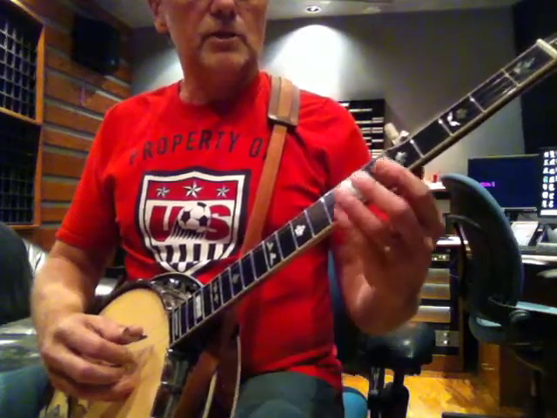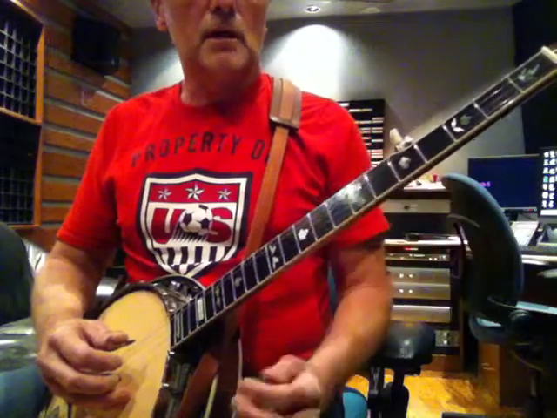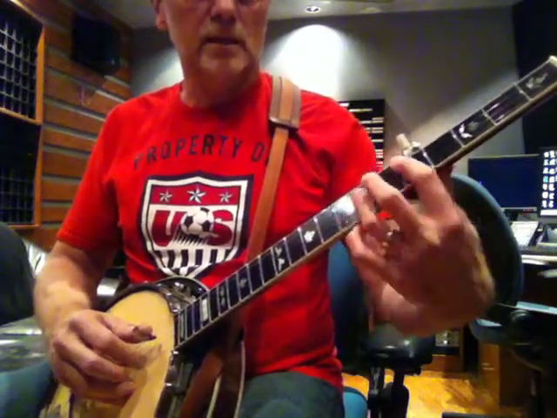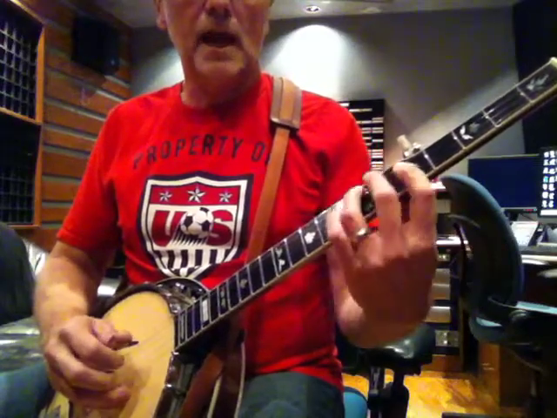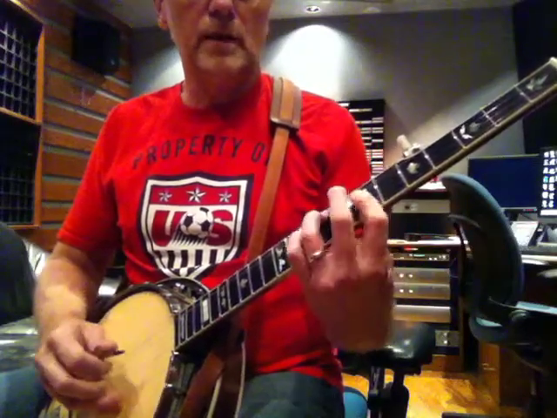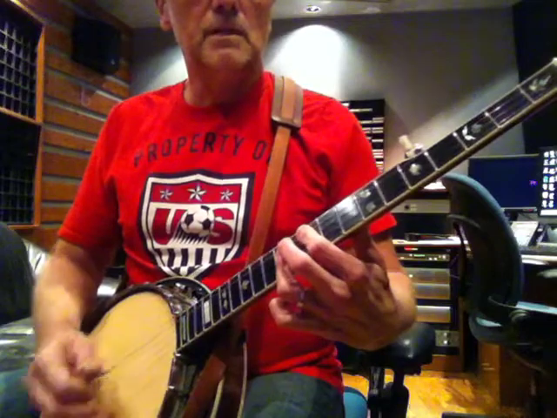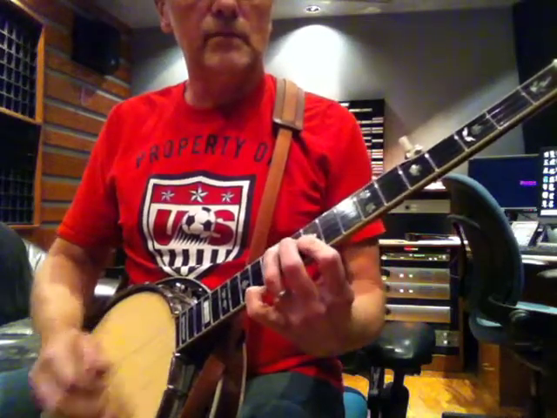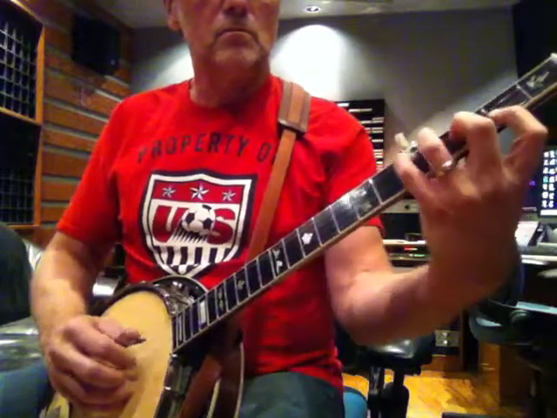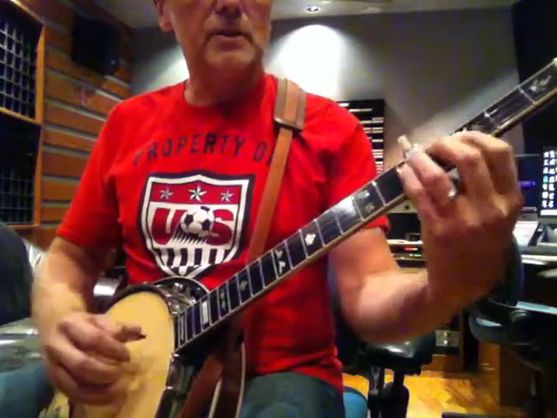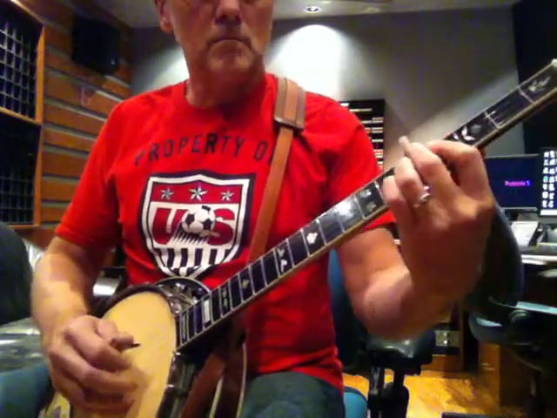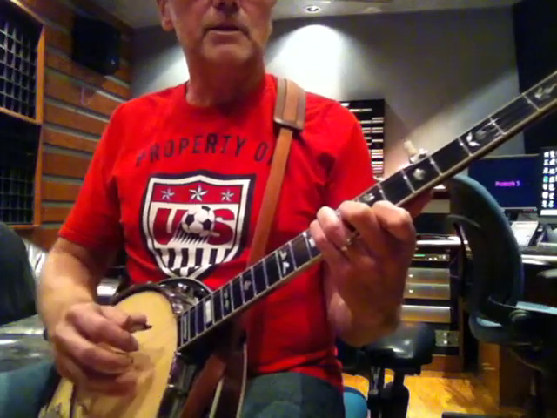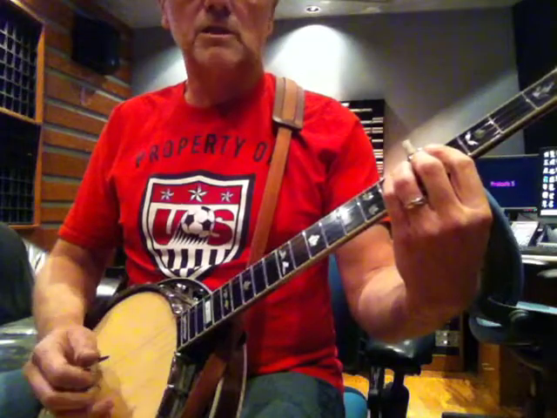Key of G major. If you were to build chords out to the 7 in G major, and staying within the key again, you would have G major 7, A minor 7, that's the 2, B minor 7, that's the 3, C major 7, that's the 4, D7, which is the 5, E minor 7, which is the 6, and then F sharp minor 7 flat 5, which is the 7.